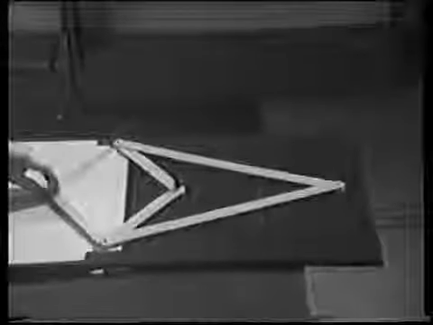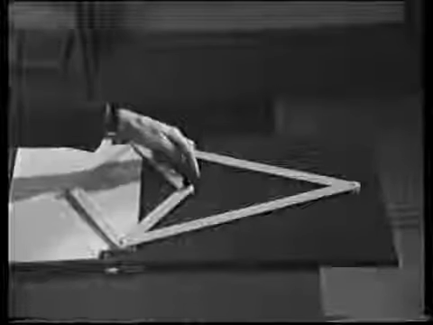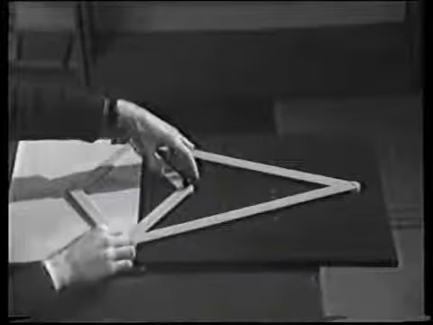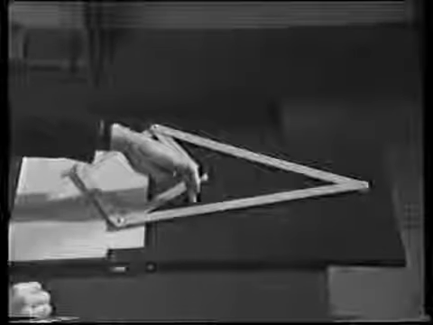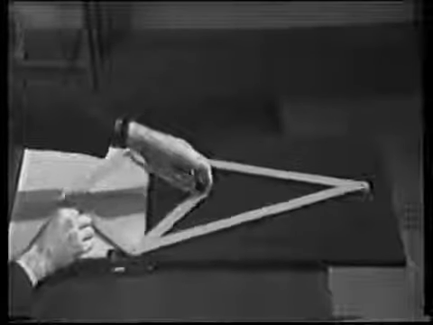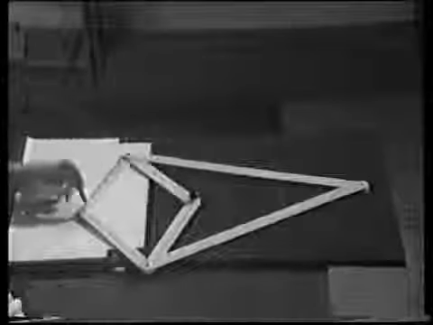Now this point here is fixed to the baseboard. To generate the transformation of inversion, I do the following. If I want to find the image of a point, say here, I move the machine such that this marker coincides with that point, and this other point over here is then the image. So, for example, if I want to find the inverse of this point here, I move the marker till it coincides, and this point is the image.